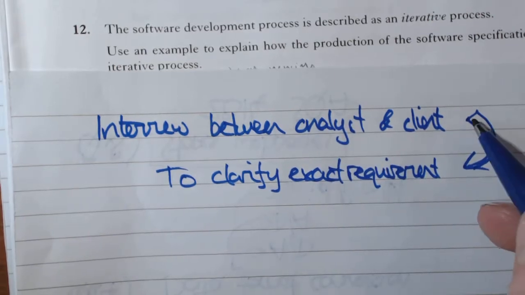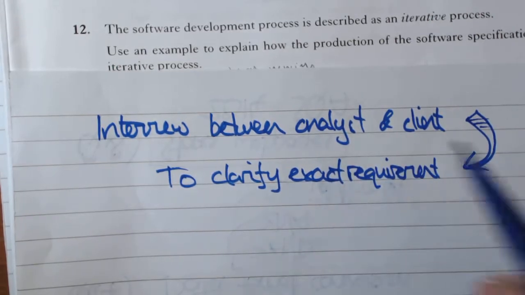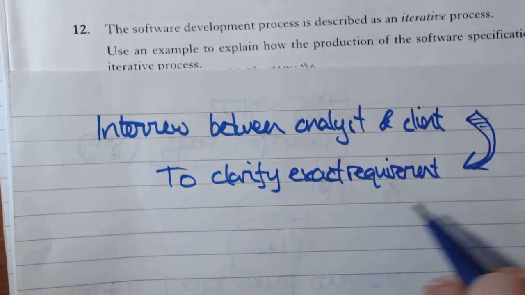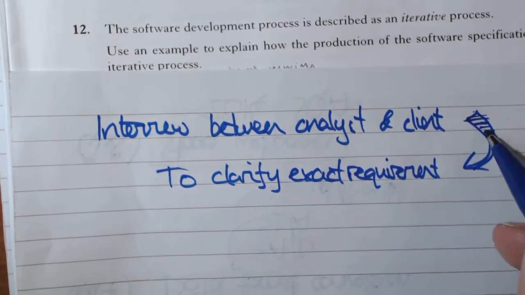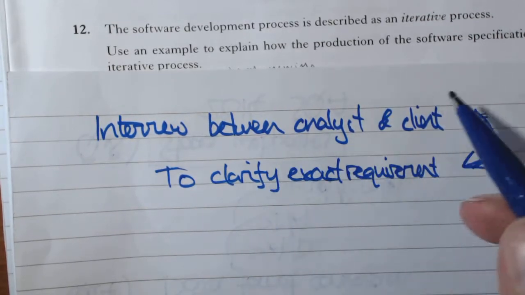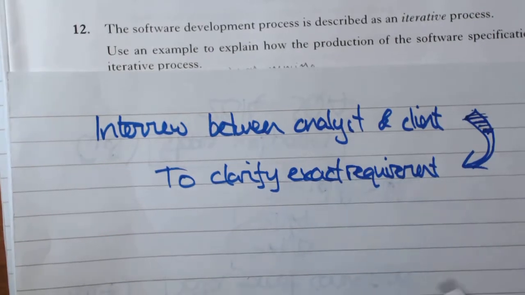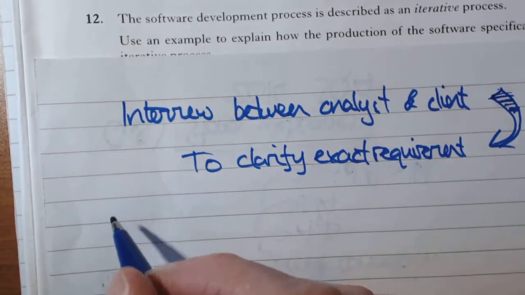Okay, so it's not always plain sailing, where you get it all finished, put a dot at it, sign it off, and then go into the design stage. You might be in design and realise you found out some information that needs to be fed back into this software specification. Okay, so it can be something that rolls on, right?